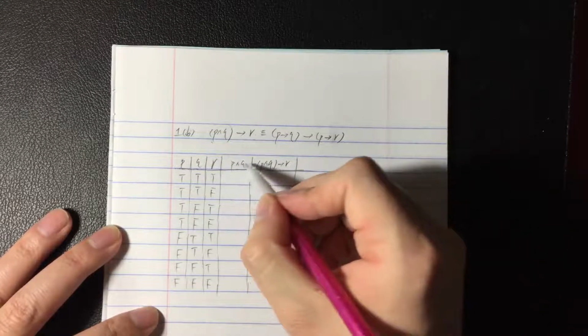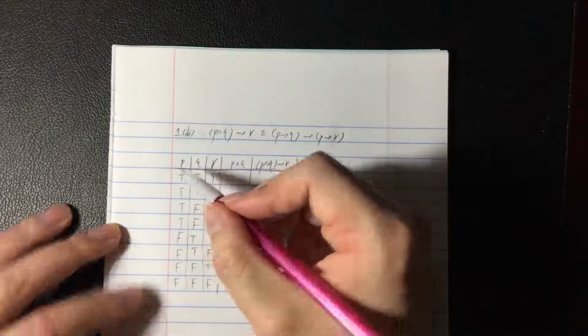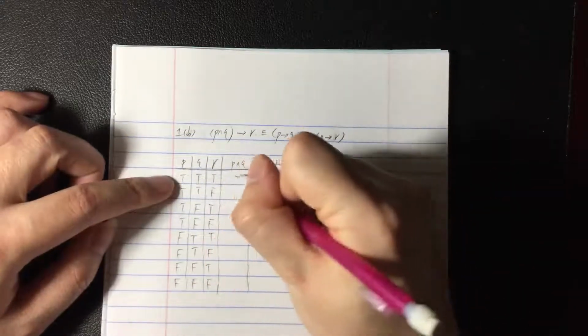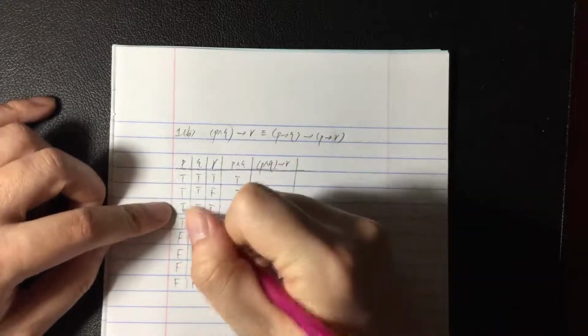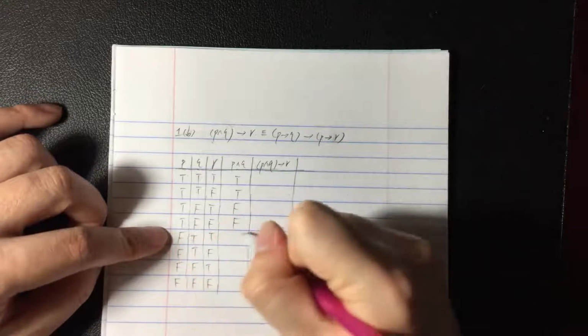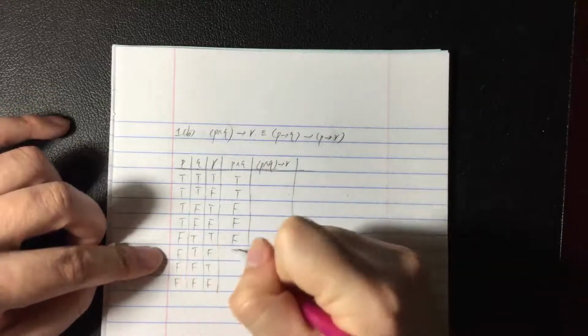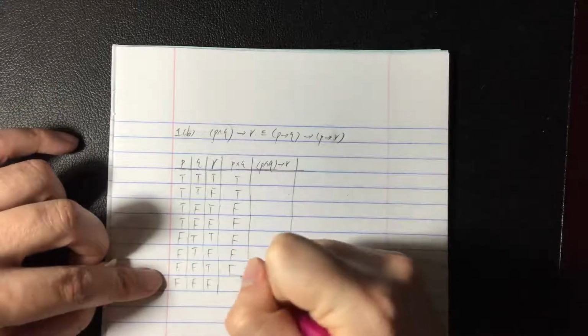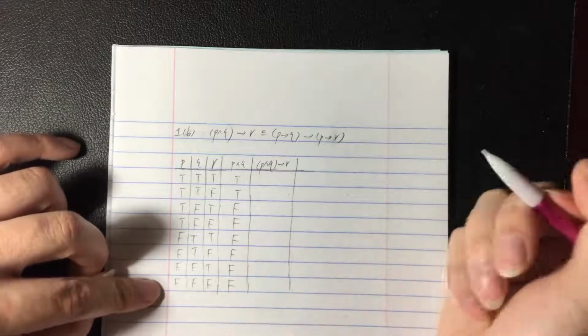So P and Q, look at P and Q here. True and true is true. True and false is false. False and true is false. False and false is false.